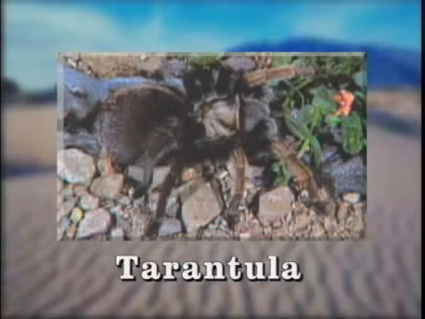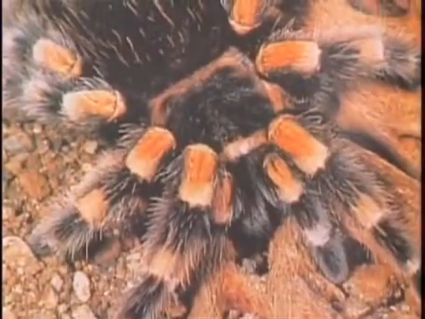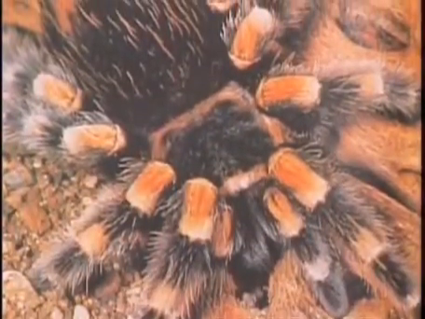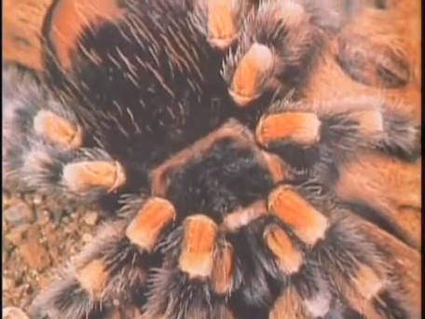Spiders, especially tarantulas, seem to create a sense of fear in people. Most stories of tarantula bites are either myth or greatly inflated. The tarantula is not an aggressive spider. Quite the contrary, tarantulas are docile. Their bites are not considered harmful to humans.